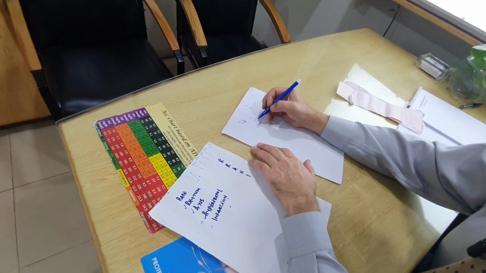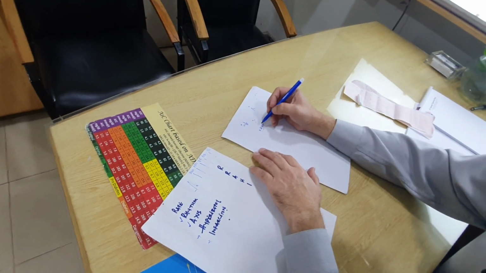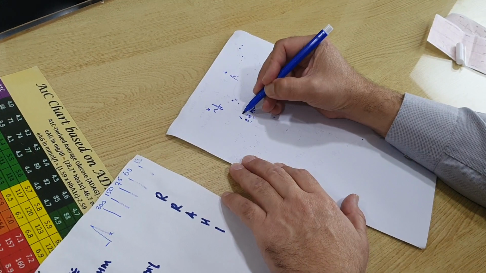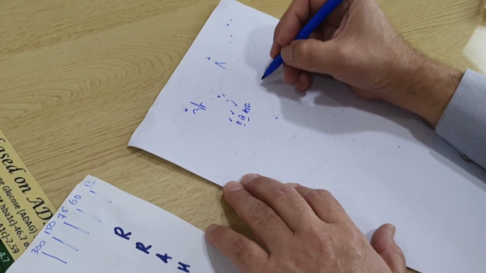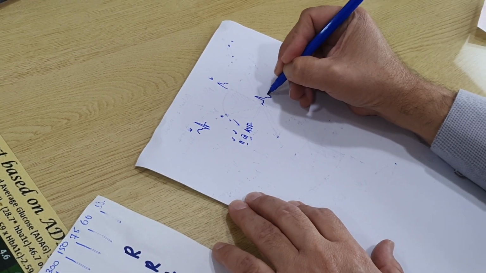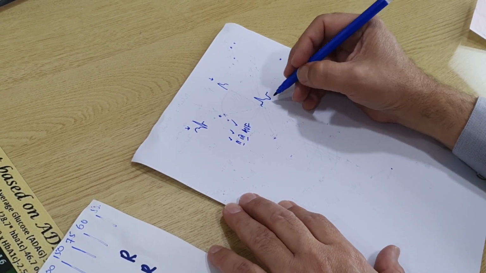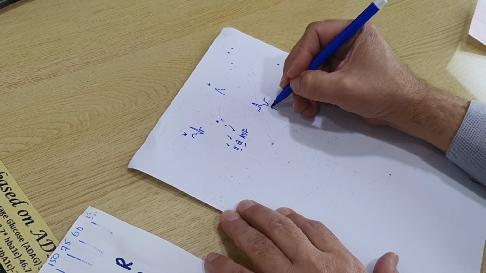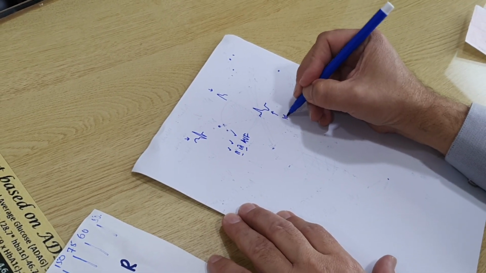So if somebody has got ischemia of the inferior wall of the heart, we look at leads 2, 3, and AVF. And with ischemia, you'll find an ECG pattern with, sorry, with T wave inversion. So with T wave inversion, this means that there is ongoing ischemia.